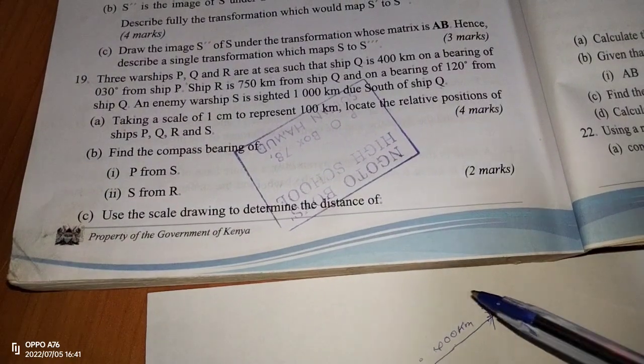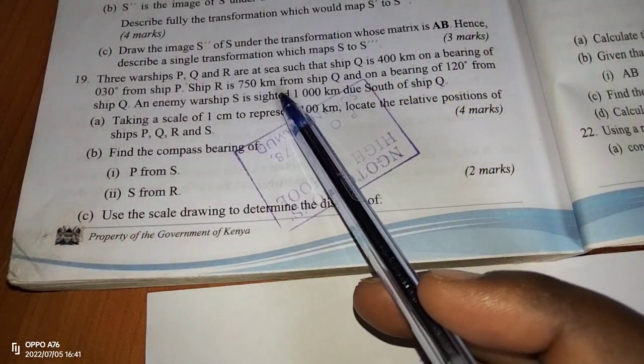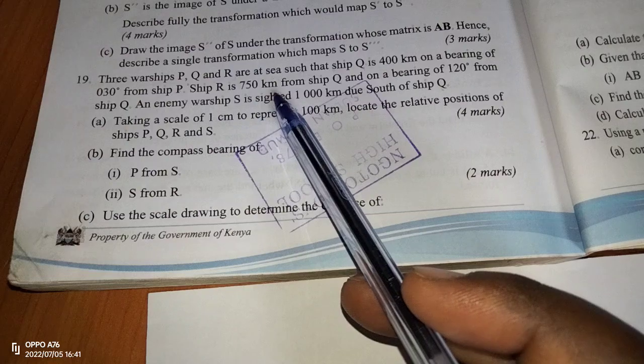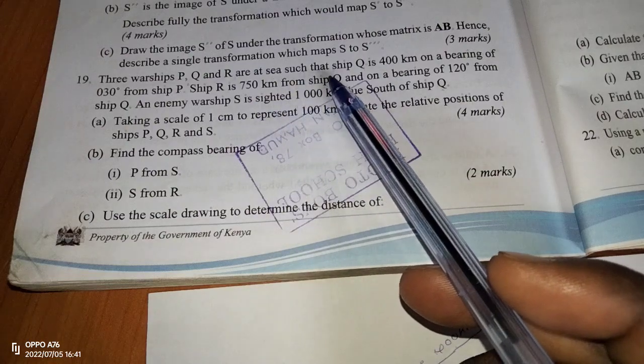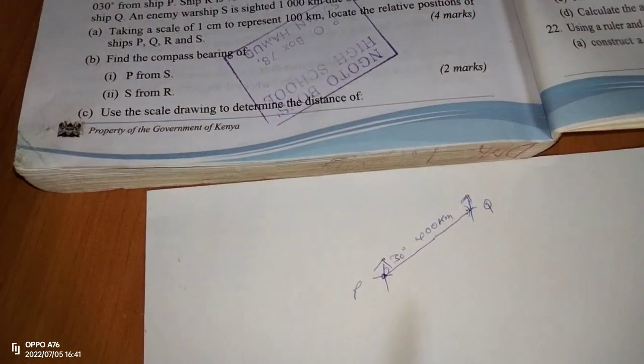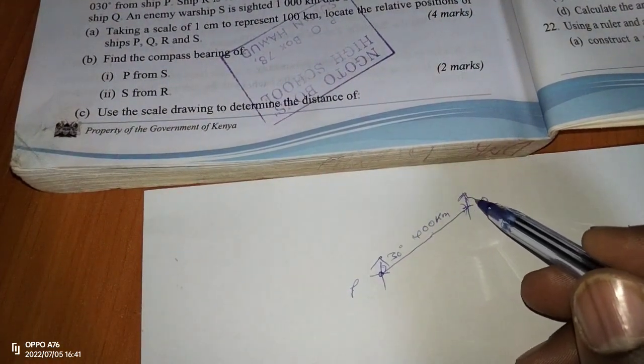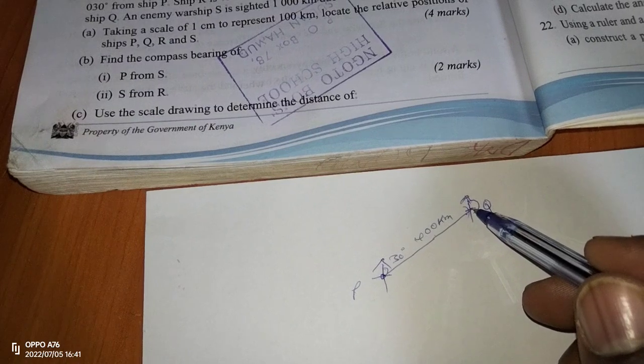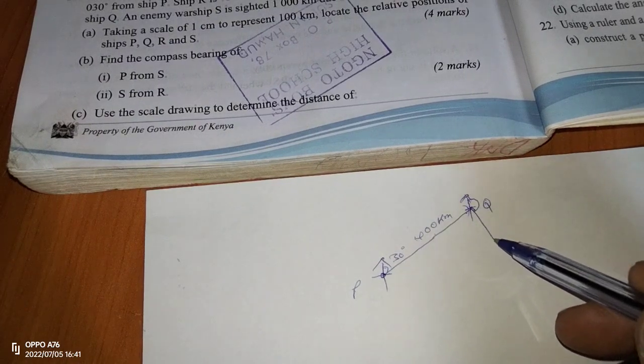Again, we are told that we have another ship, R, 750 kilometers from Q and at 120 degrees from Q. So from Q, we measure 120 degrees and 750 kilometers.